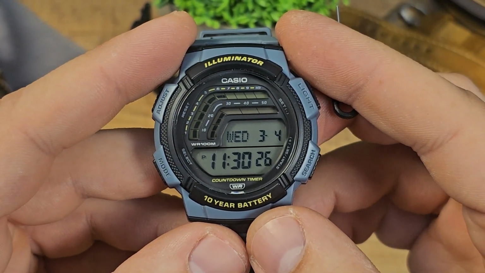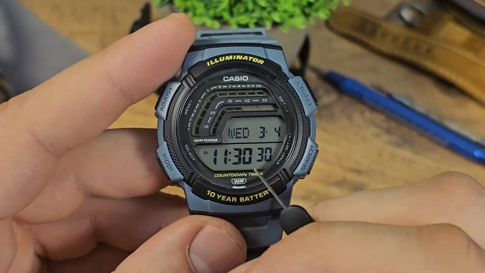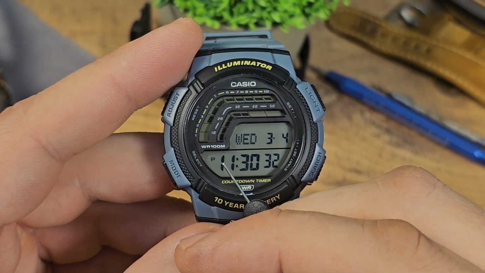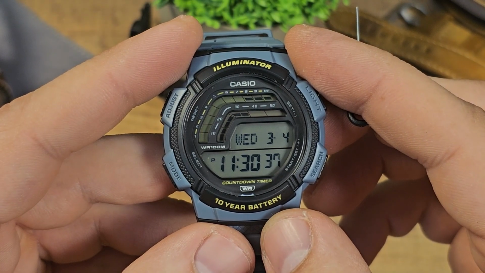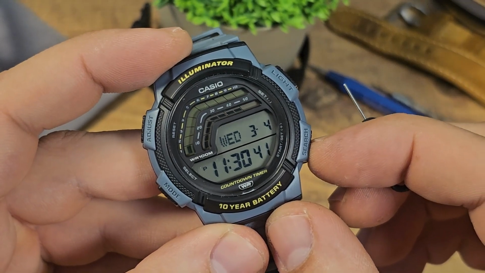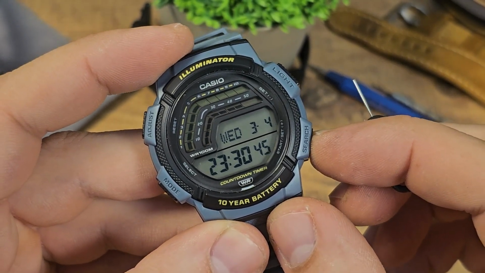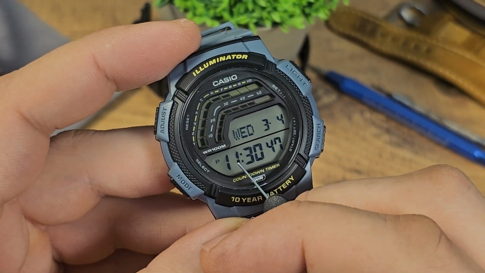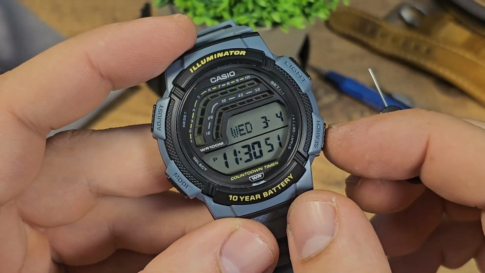First setting I'm going to show you is done whilst in the standard timekeeping mode, and that is shuffling your time format. You can shuffle your time format between 12 or 24-hour time format by pressing the search button, and it will shuffle between 12 or 24-hour time format. When you are in 12-hour time format, the P will be indicated for PM time span.